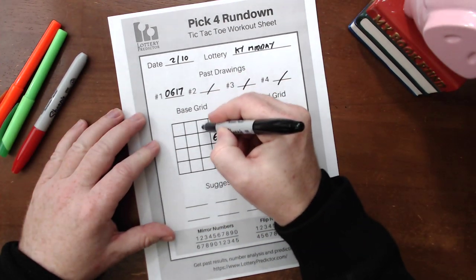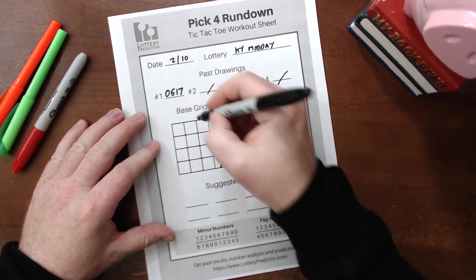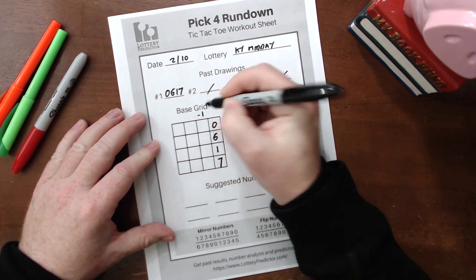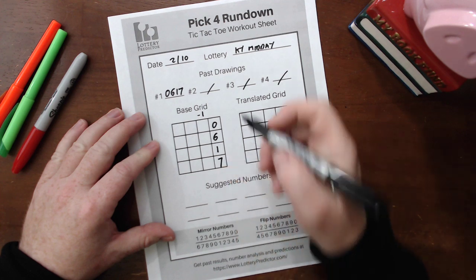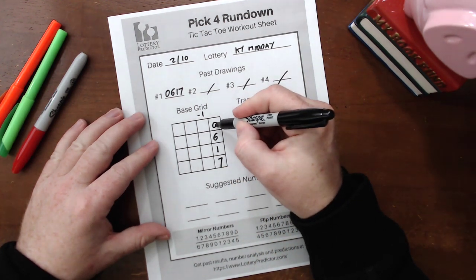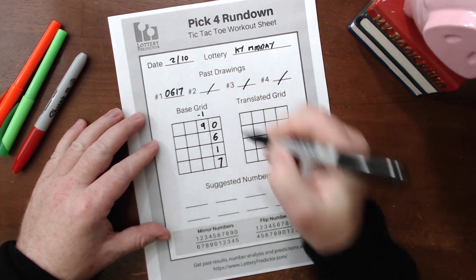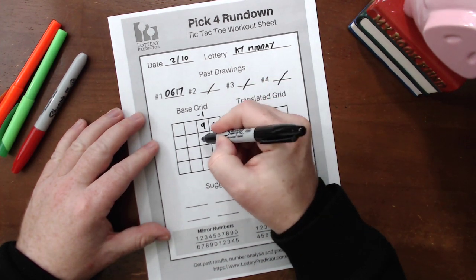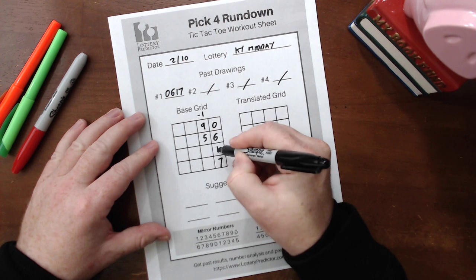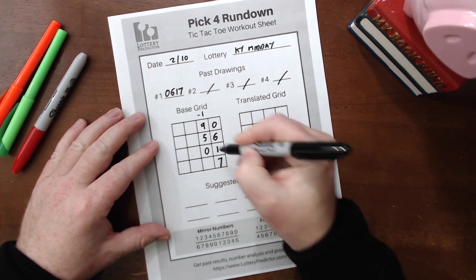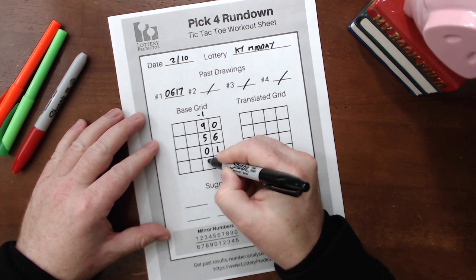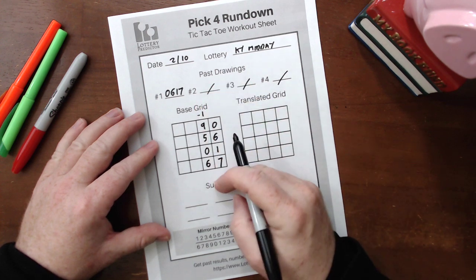So in this first column, immediately to the left of our number, we're going to take a -1 from the number. For example, if it's a 0, you take 1 from 0, and we get a 9. A 6 minus 1 is 5, a 1 minus 1 is 0, and a 7 minus 1 is 6. So that's the first column filled out.